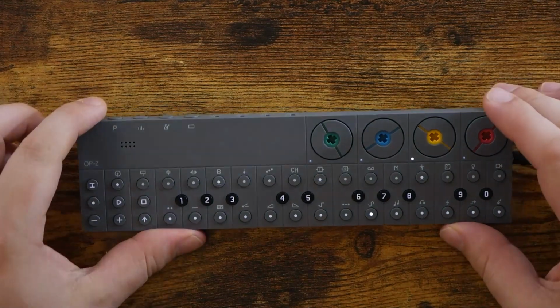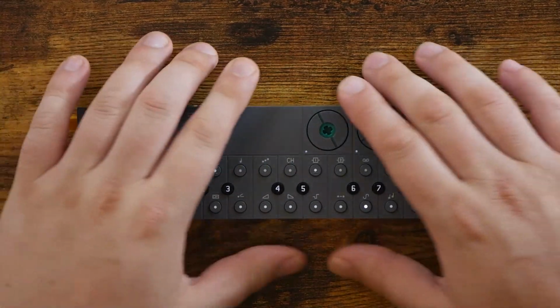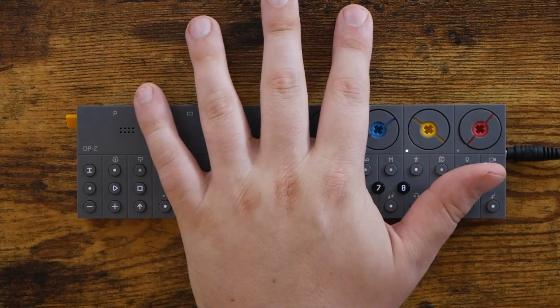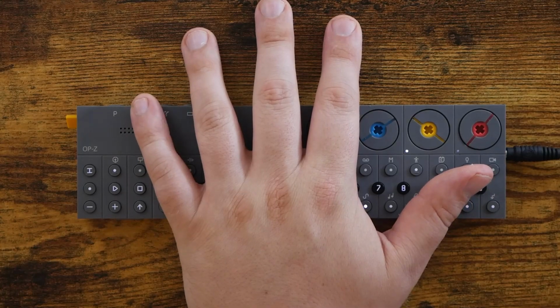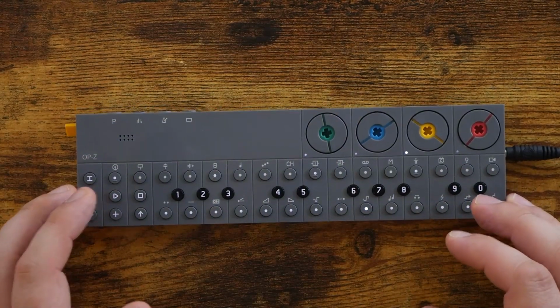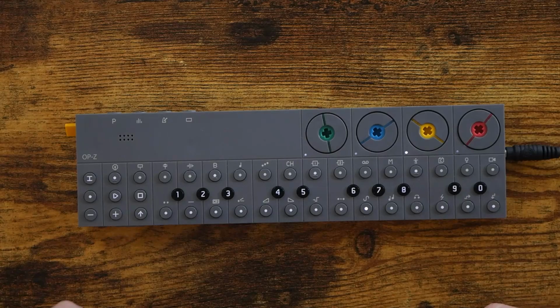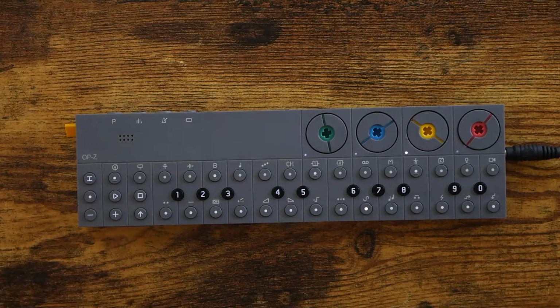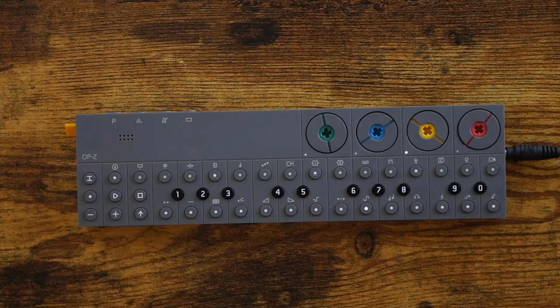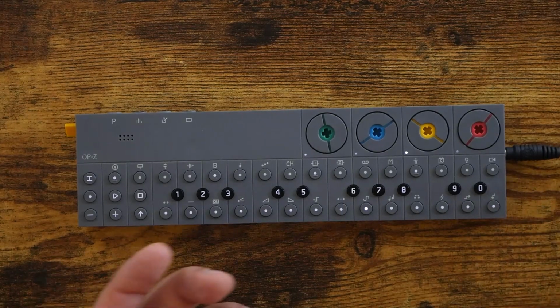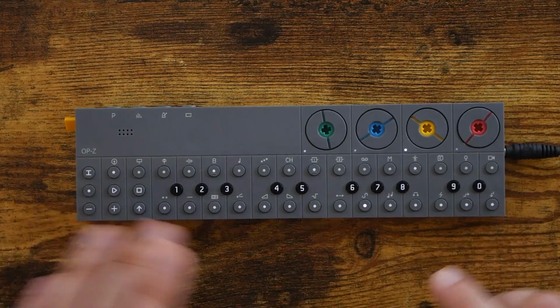Next up is the size, the portability of the OP-Z. I mean, I have small hands. There you go. It's tiny. And I also have really bad ADHD, and I love to pace, and I love to walk all over the place, and the OP-Z allows me to do that. I can simply plug in headphones here, walk around the house, and create.